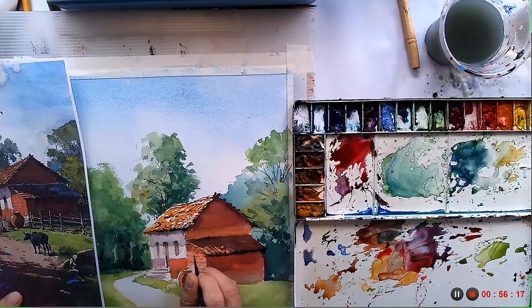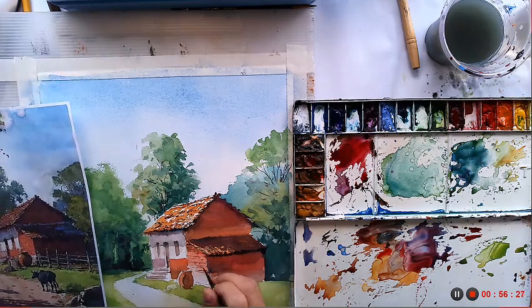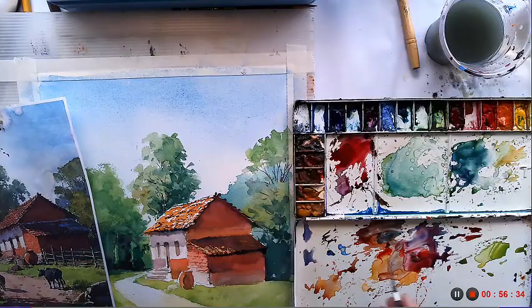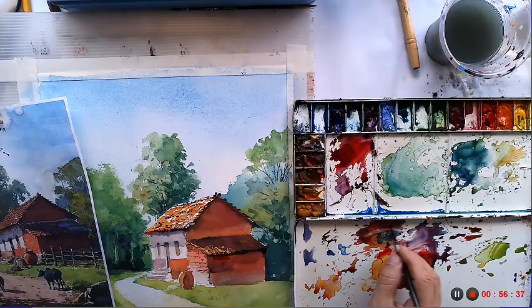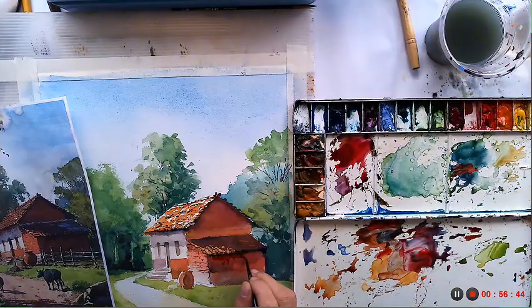You cannot draw a straight line on this one. So this is the pattern.